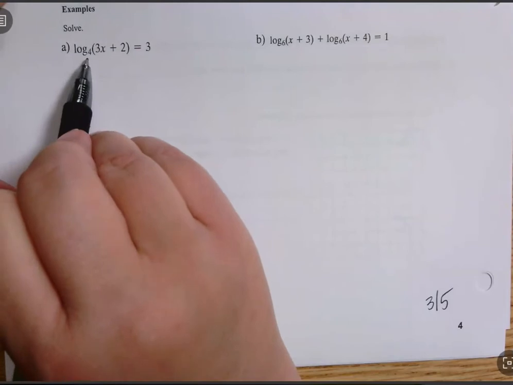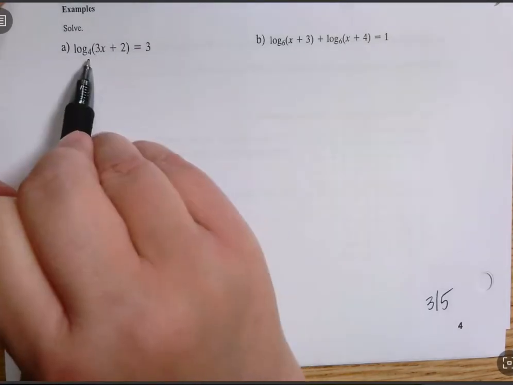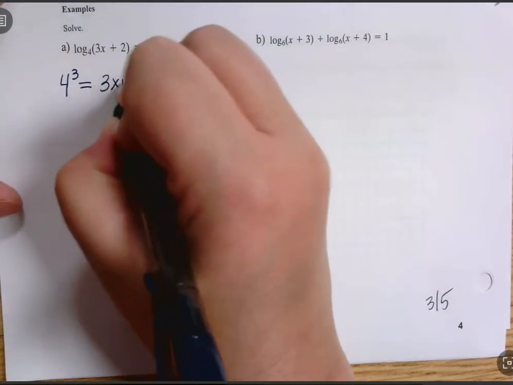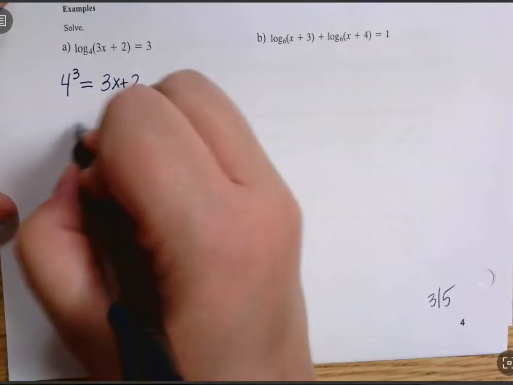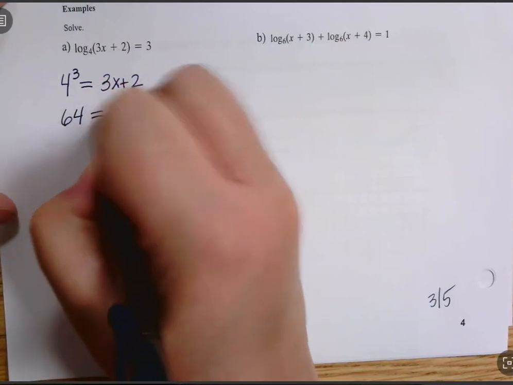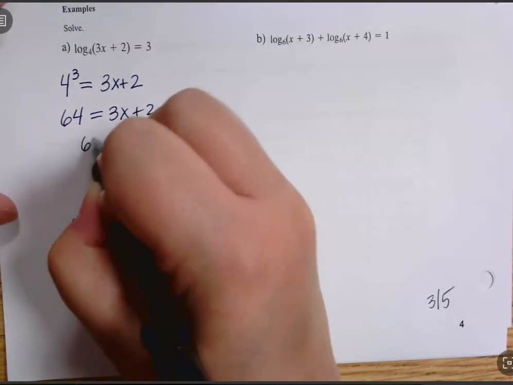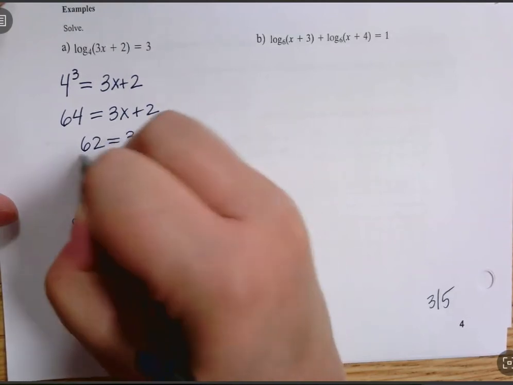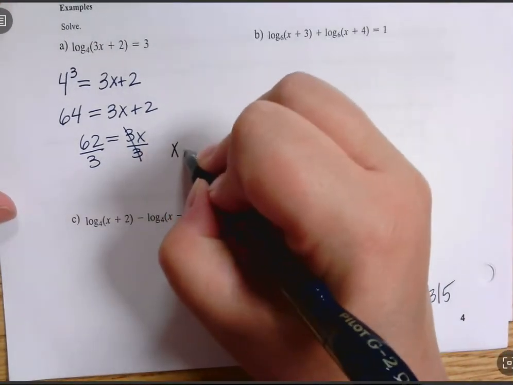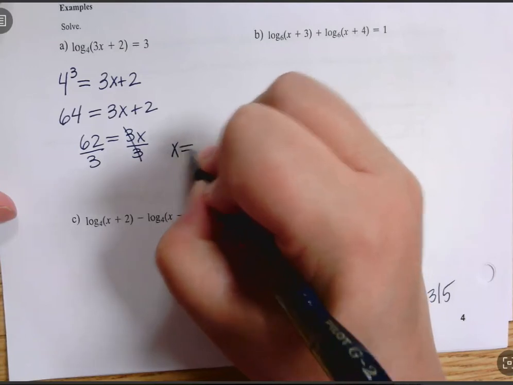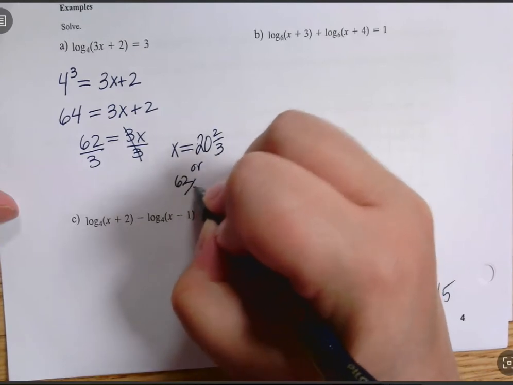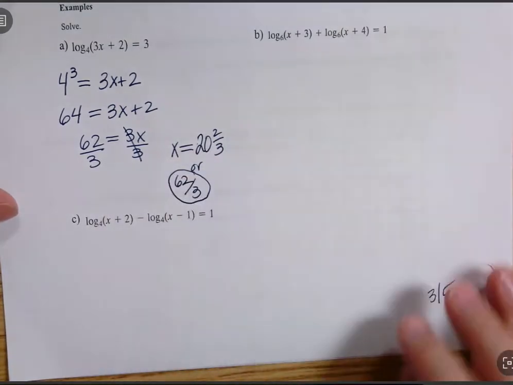So this is log base answer equals exponent. So my base is 4, my exponent is 3. 4 to the third equals, and then 3x plus 2 is the answer, so to speak. And by answer, again, I mean the thing that's by itself on one side. So this is 64 equals 3x plus 2. Subtract 2 from both sides. Divide by 3. And you have 20 and 2/3. Or we could just leave it at 62/3. You could say 20 and 2/3 or 62/3, it's absolutely fine. There's nothing wrong with a quote, unquote, improper fraction.